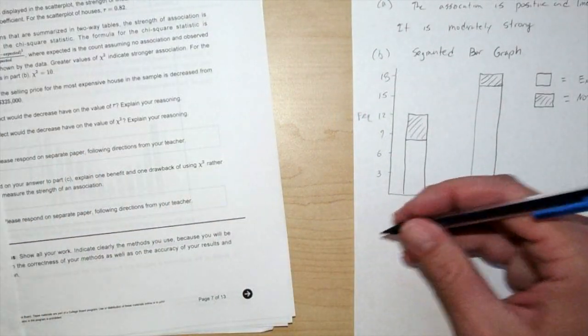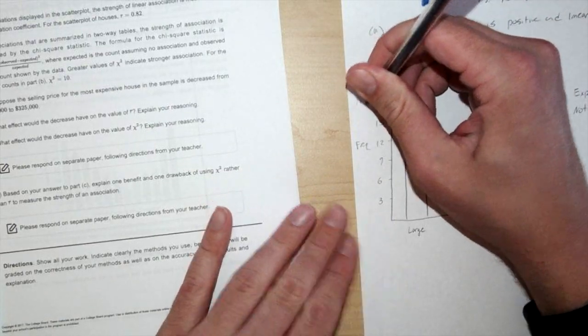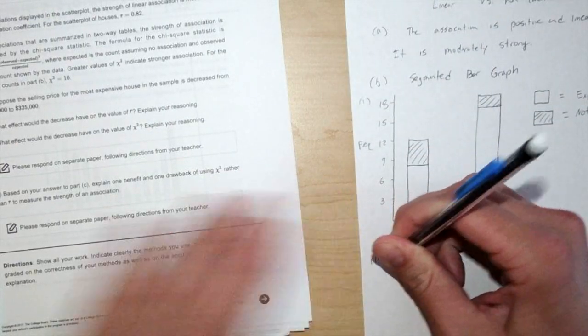2. It says, assume there's no association between size and price. Use the given totals to complete the following table with the expected number of houses for each classification if there was no association. So I'm going to very quickly draw it over here because it got split in between the two pages.